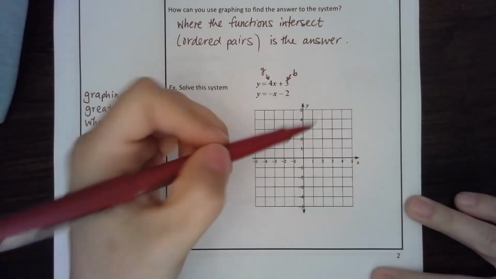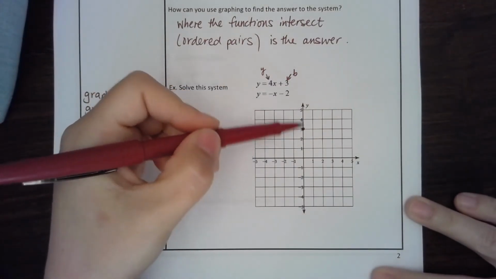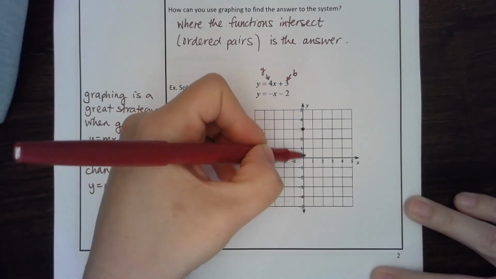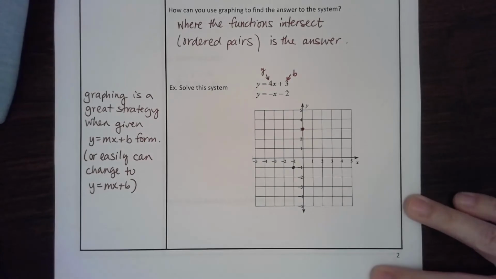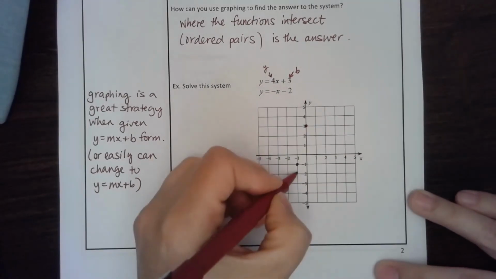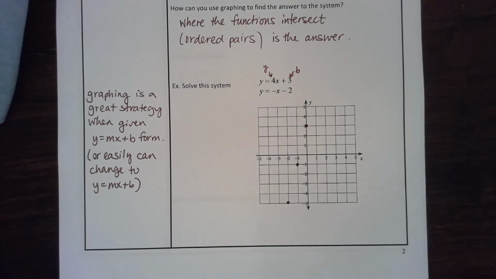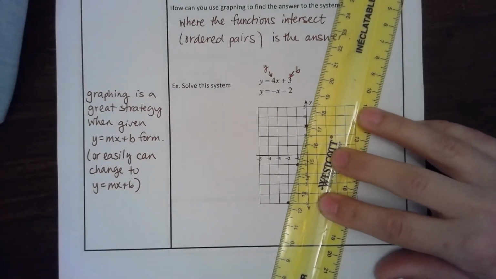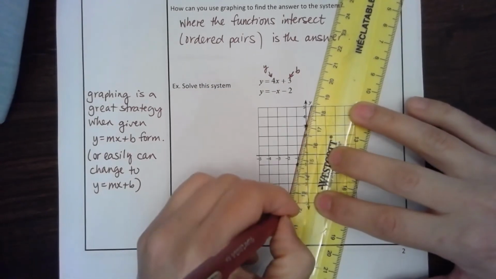Normally I would go up 4 and over 1, except I would run out of room here. So I'm going to go down 4, 1, 2, 3, 4, and back 1. And then you can see how my slope is still going to be positive. I'm going to go down 4, 1, 2, 3, 4, and over 1 here. And this is why I wanted you to use at least 3 points to make your lines. And I want you to use a straight edge.